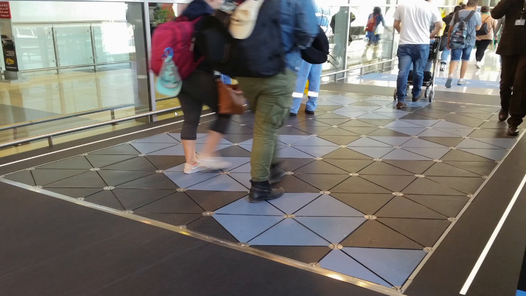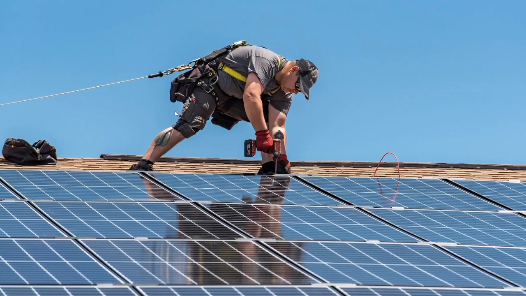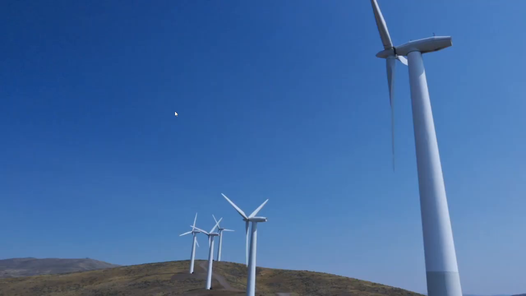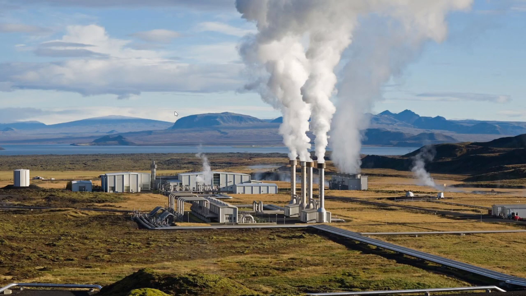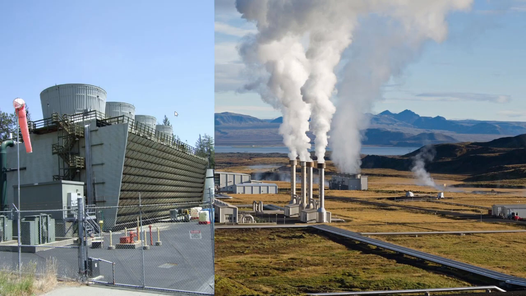The second type is solar energy. We should use solar panels to produce green electricity. The third type is wind farm, where turbines can be used effectively with the presence of strong wind. The fourth type is geothermal electricity, and here we have two examples of geothermal stations.